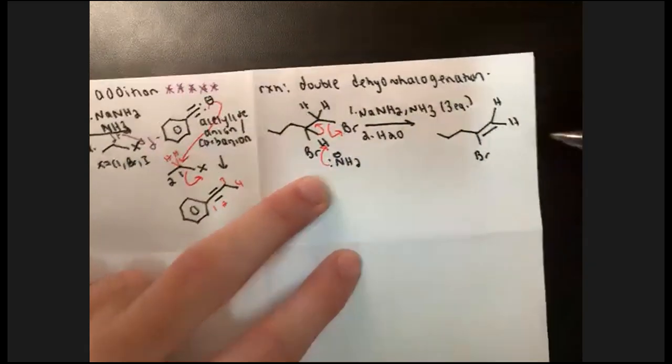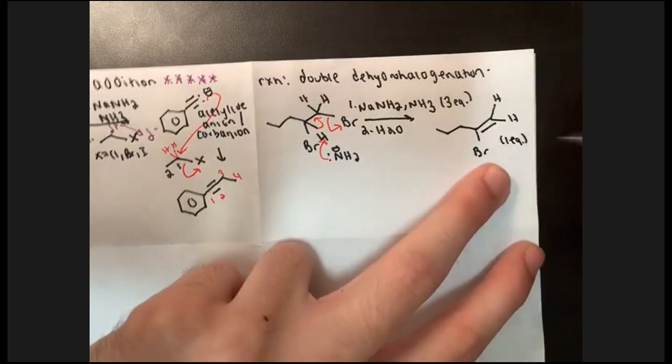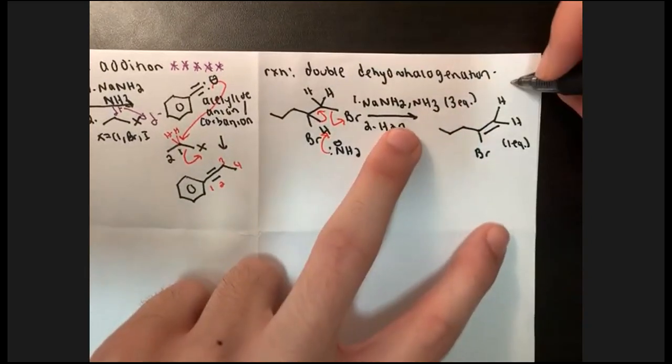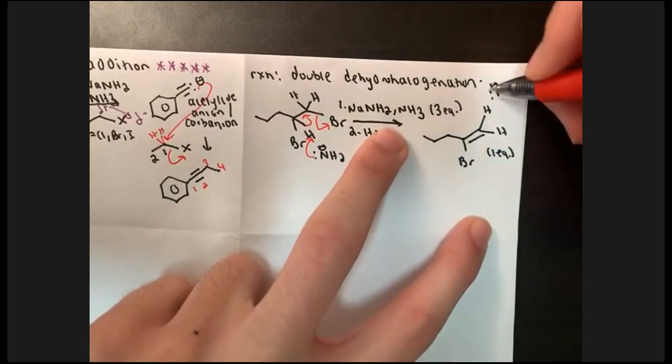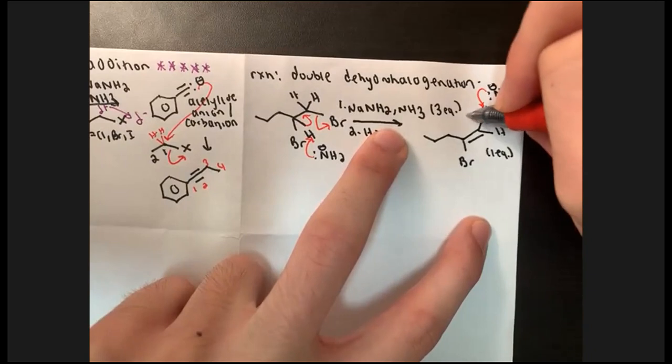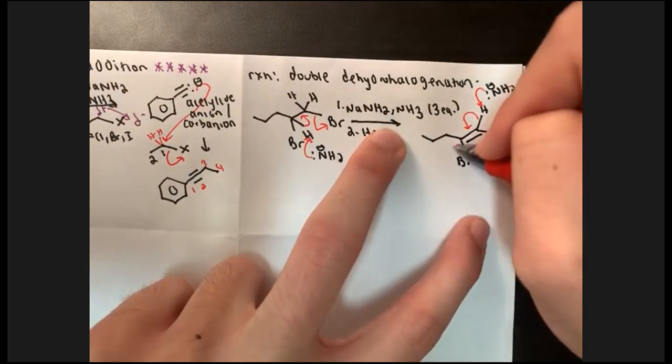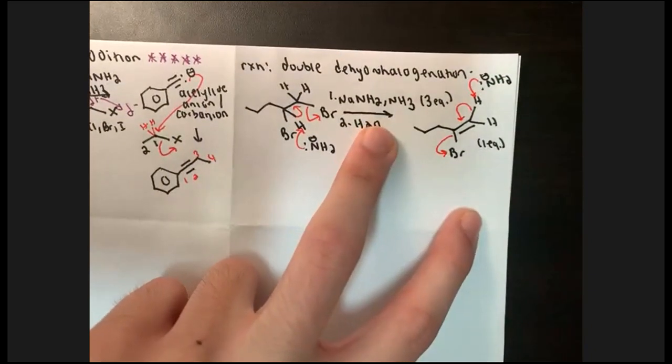So this is going to be the product of 1 EQ, okay? So that's the first round. And now let's take the second molar quantity of it, okay? And then that's going to remove this proton, donate those electrons in to form the alkyne, and then facilitate the removal of that other halide, okay?